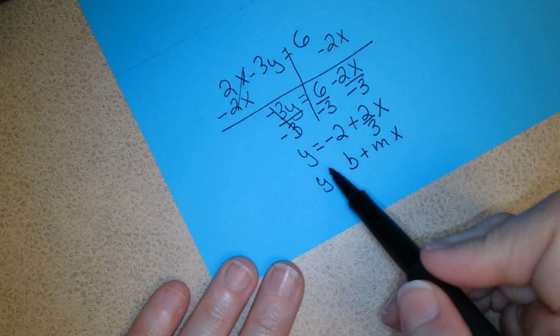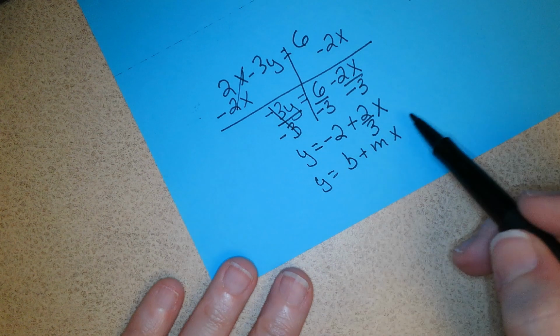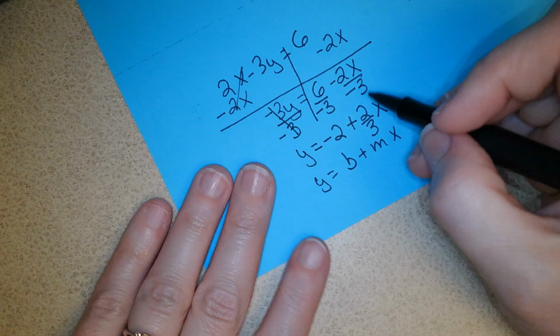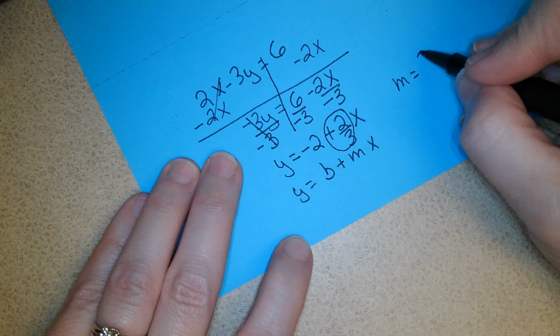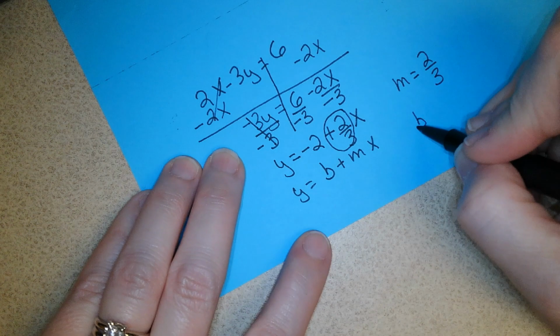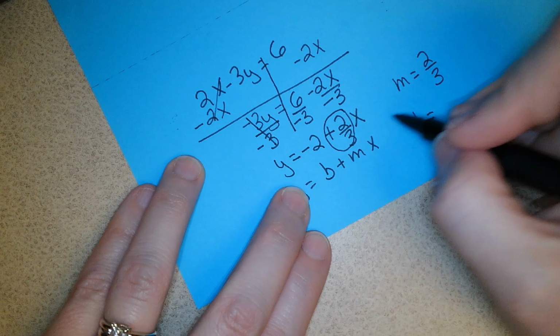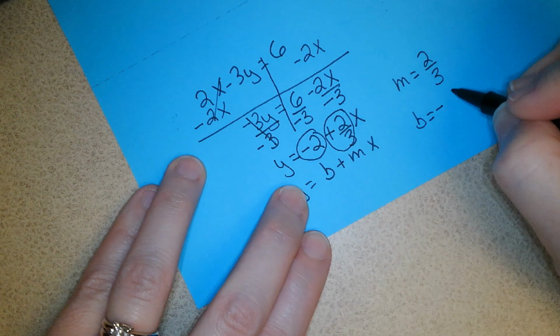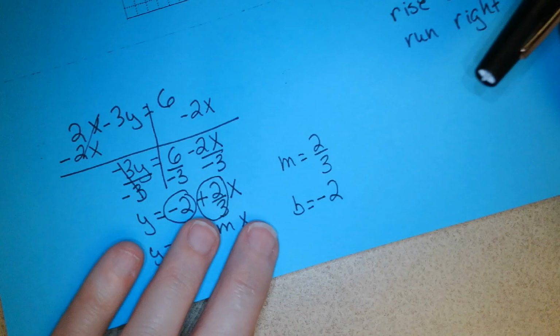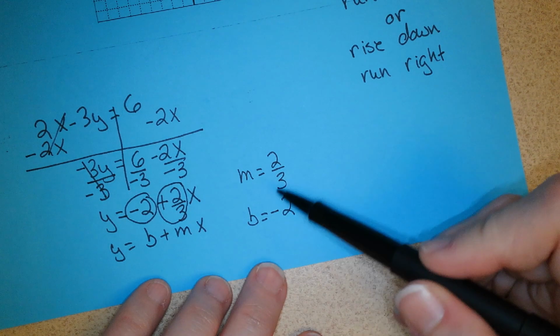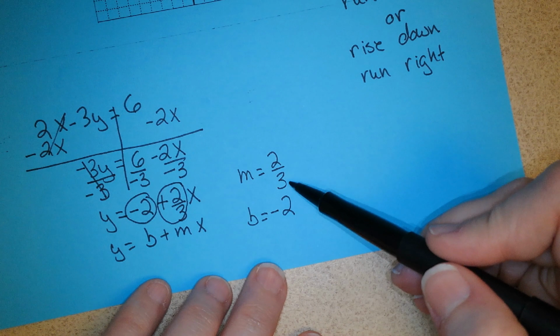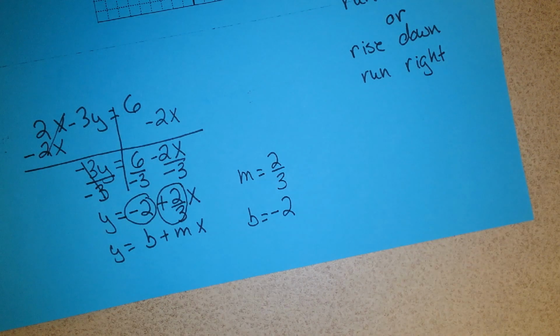As long as y is isolated, then we can look at the coefficient, the value in front of x, and that would be our slope. And our y-intercept, the b value here, is the other piece, negative 2. So now I could take these values and I could graph them. I could plot the y-intercept, and then I could rise and run from there with my slope to find my second point, connect the dots, draw my line, and graph a linear equation.